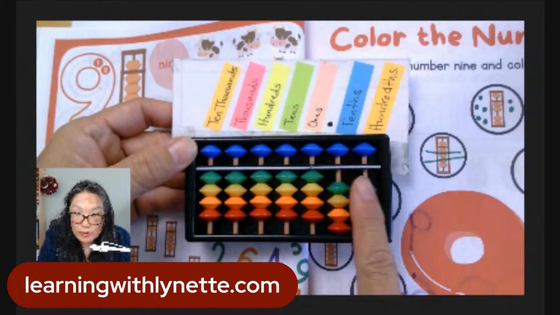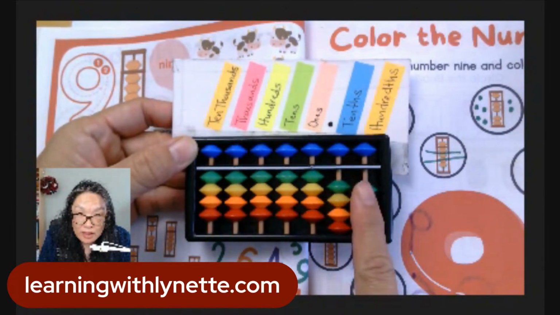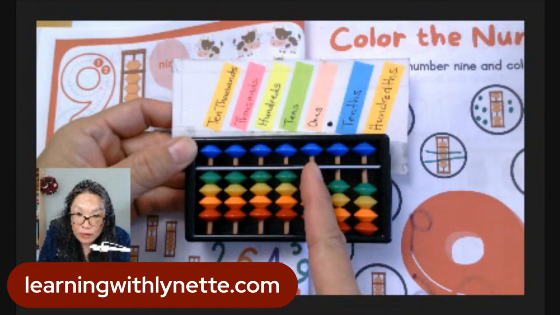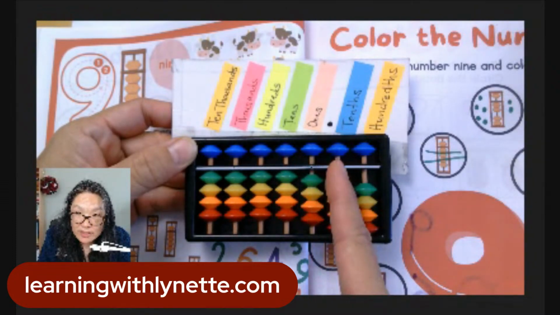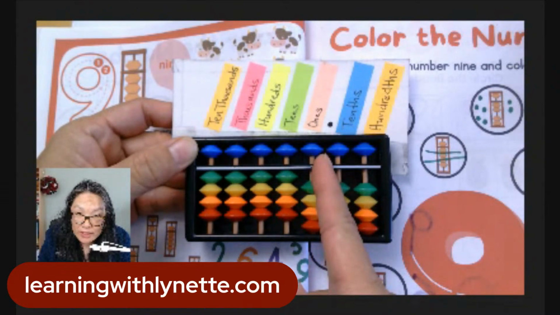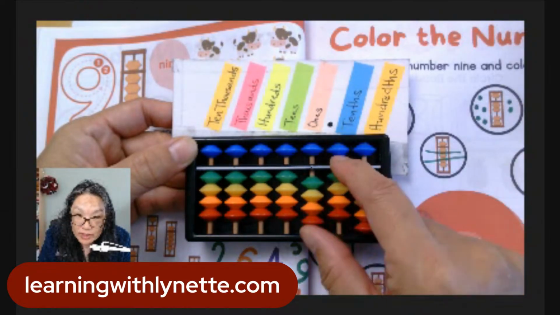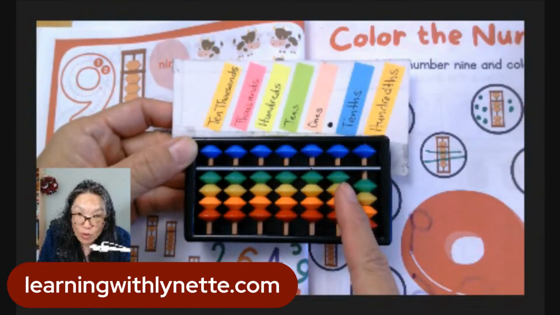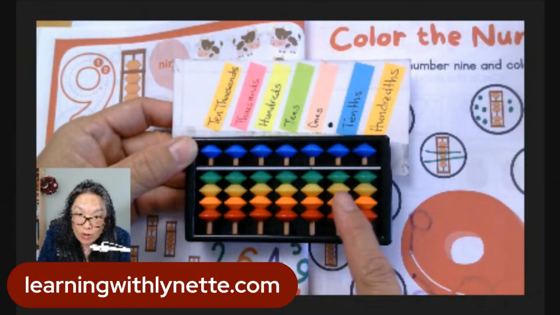So then you might be wondering, well, what about here? Well, over here is where we talk about decimals. Because if you notice, we have our ones and we have our tens. Right between is where our decimal sits. So if we wanted to, this would be 0.4 or 0.44.